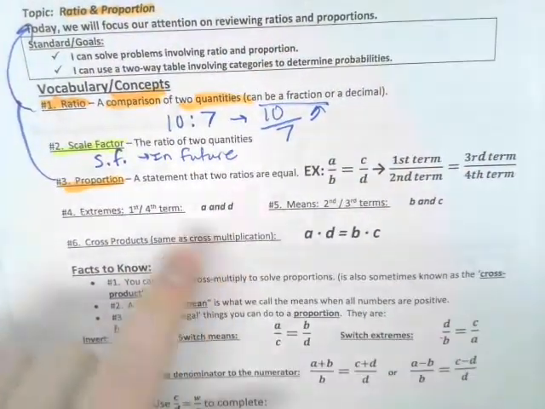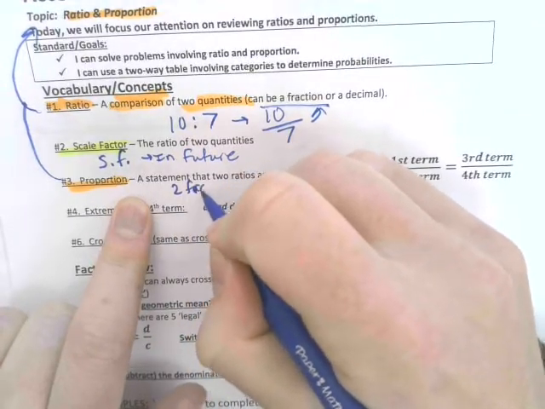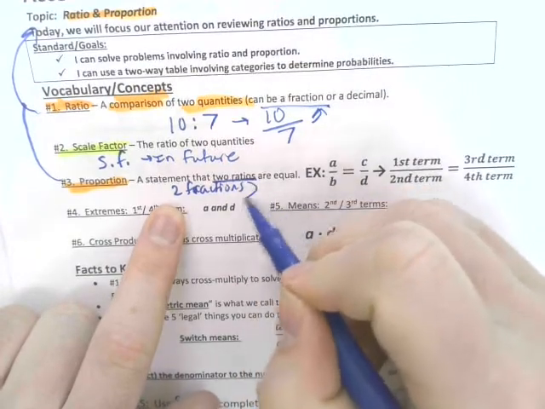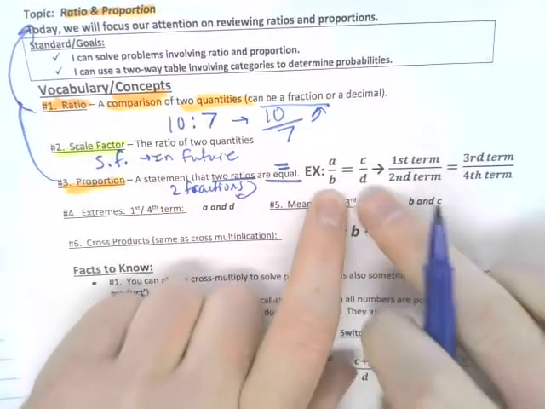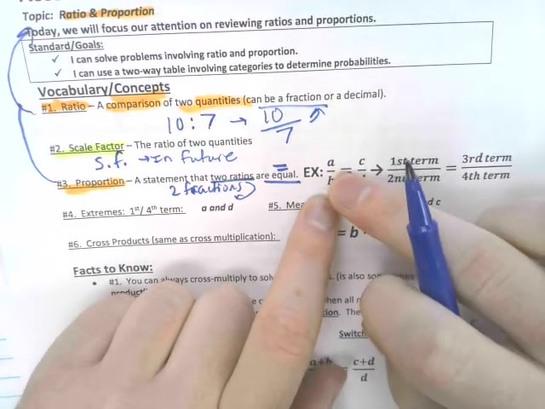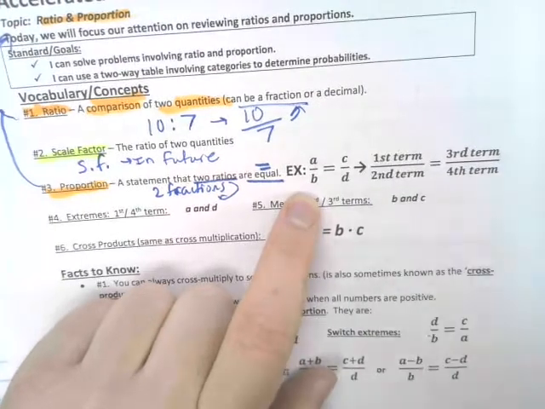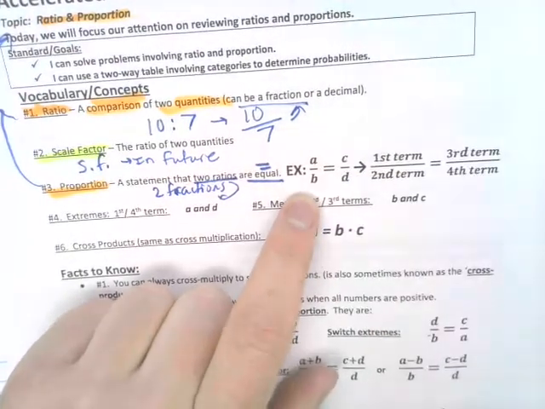And a proportion is whenever you have two fractions or two ratios, same thing, and you set them equal to each other. And we see this here. A is to B as C is to D. You form a connection here. You say, hey, A and B are related in the exact same way that C and D are related.